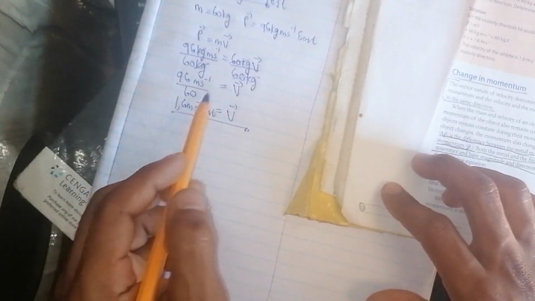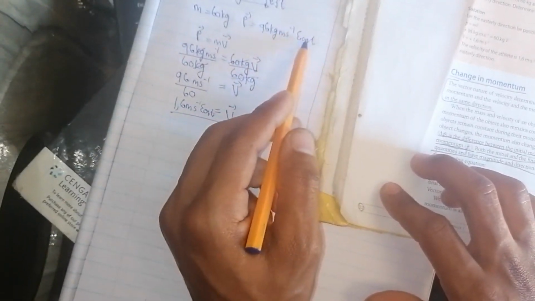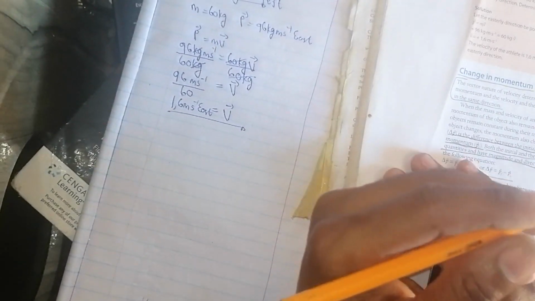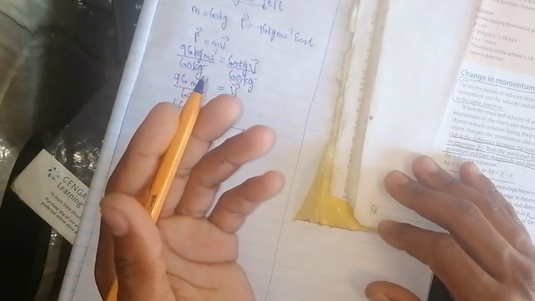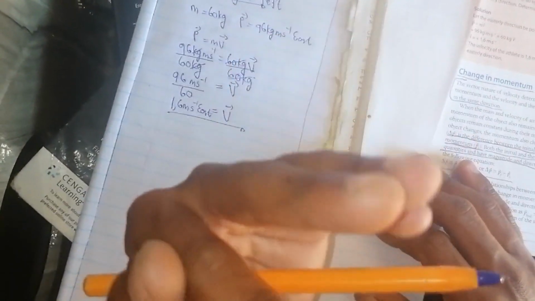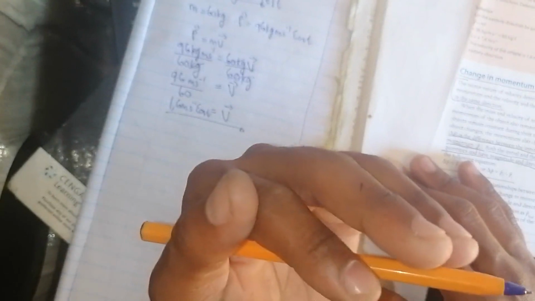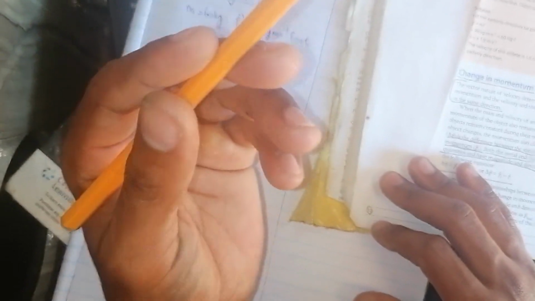Hence, because momentum was in the easterly direction, velocity will also be in the easterly direction. This is to say momentum and velocity always head in the same direction. When the mass and the velocity of an object remain constant, the momentum of the object also remains constant. Why? Because there's a direct proportional relationship between those three. The mass of most objects remains constant during their motion. When the velocity of an object changes, the momentum also changes because they are in the same direction.